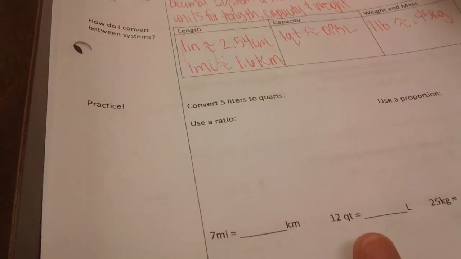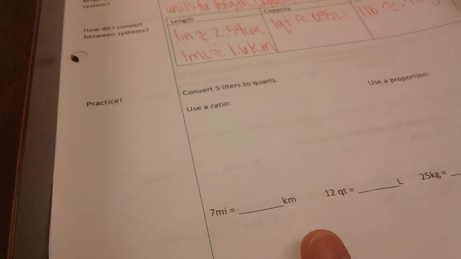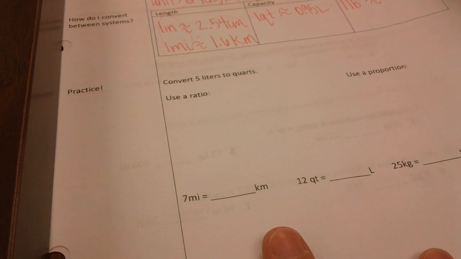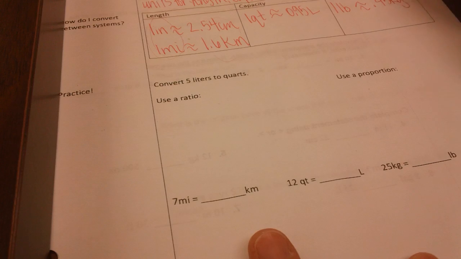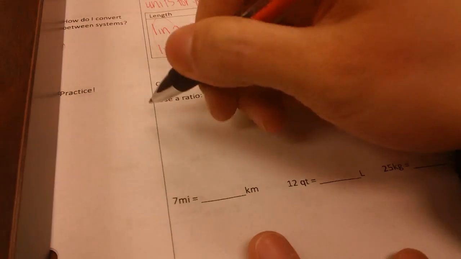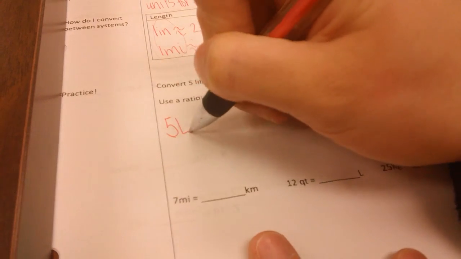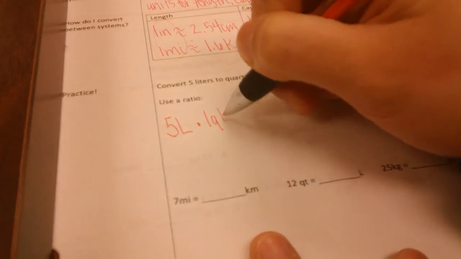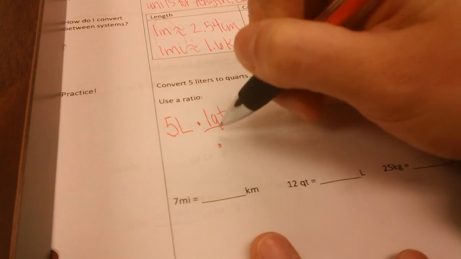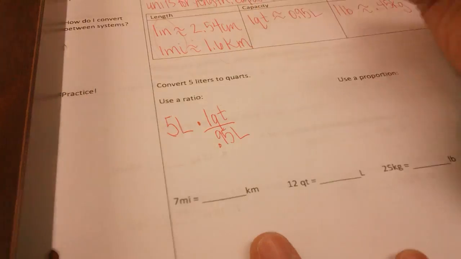So let's take a look at converting 5 liters to quarts. If we're going to use a ratio and we're starting with 5 liters, we know that 1 quart is 0.95 liters. So we multiply by 1 quart over 0.95 liters.